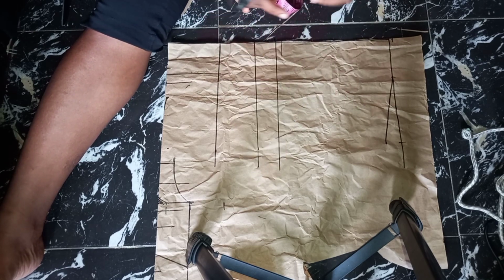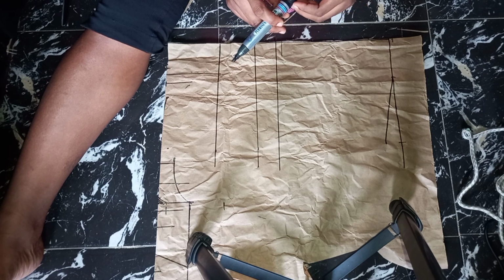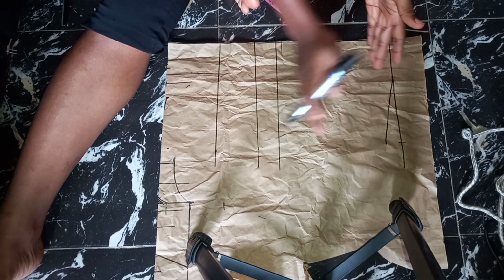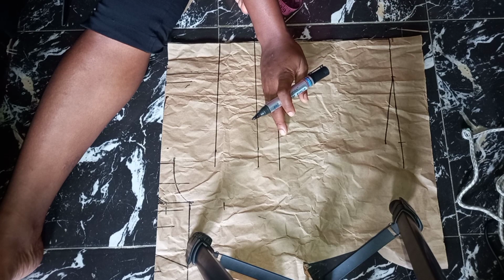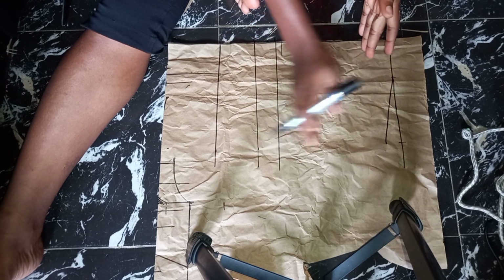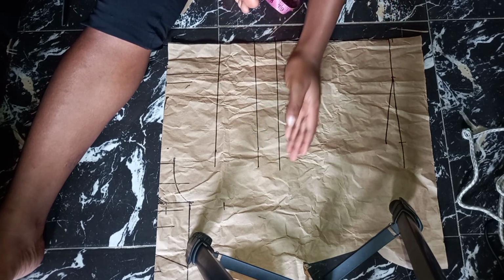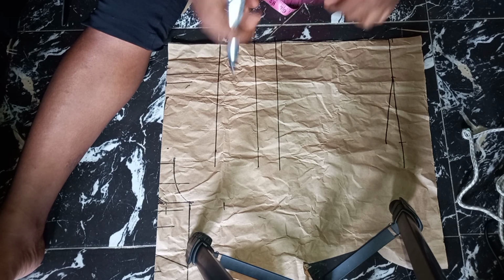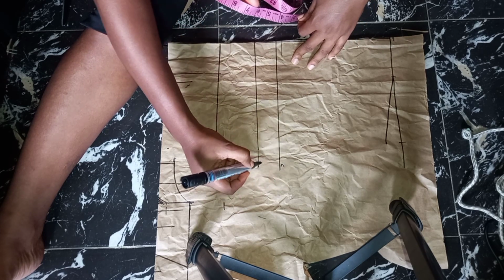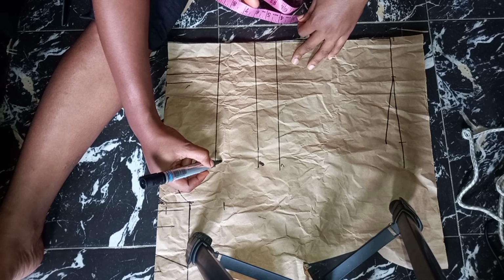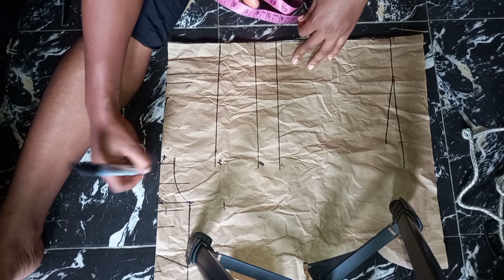Then for my chest line, what you do is you divide your bust measurement by 6, then you add 1.5 inches to it to get your actual armhole measurement, where your chest line will lie. Okay, so this is mine. I'll label it as C. This is my bust point, B. This is my under bust, and this is my half length.